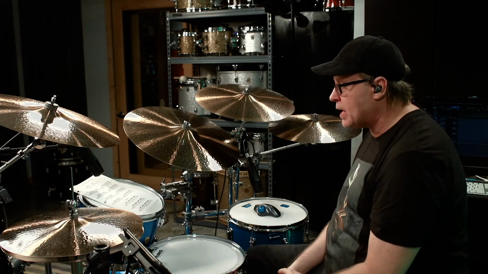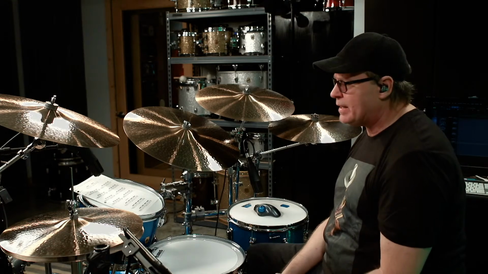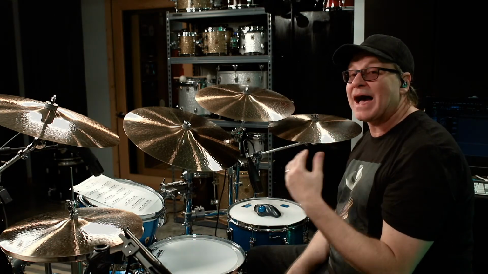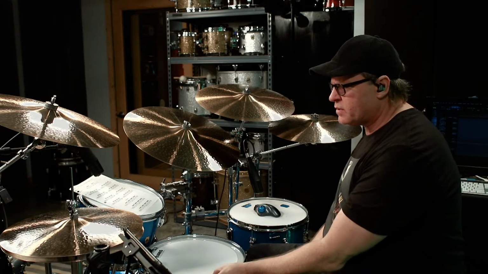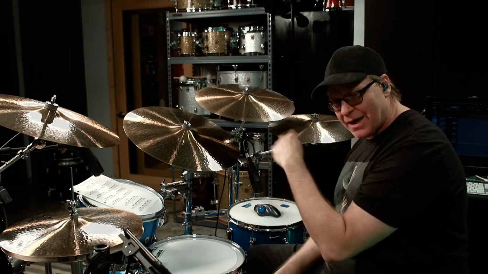When I put Evans heads on, I will put a snare drum head on and tighten it up pretty tight, a lot tighter than this. I may pitch that thing a few steps higher when I first put the head on, just to make sure it's good and stretched, make sure the Mylar itself has a little bit of stretch to it, and then I'll bring it back down to the pitch.